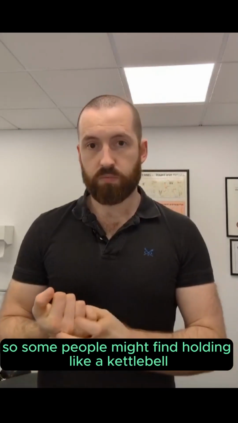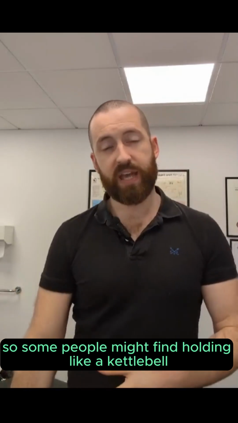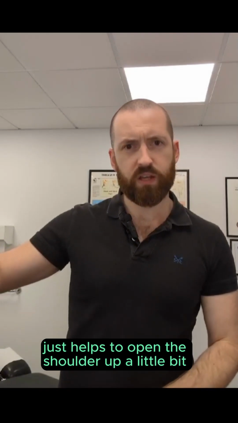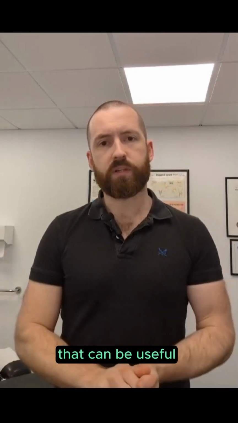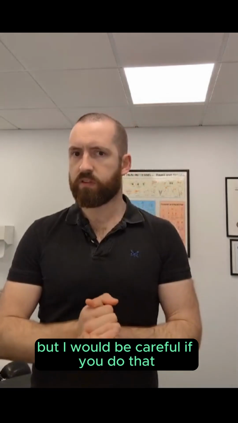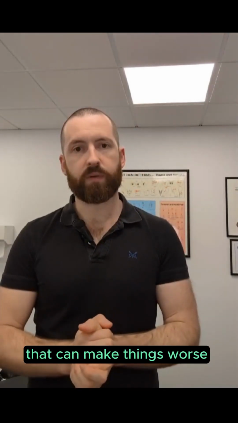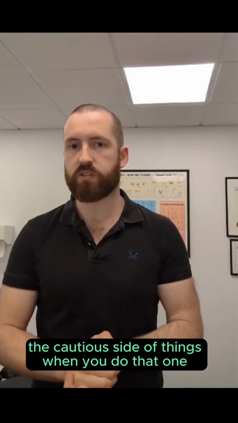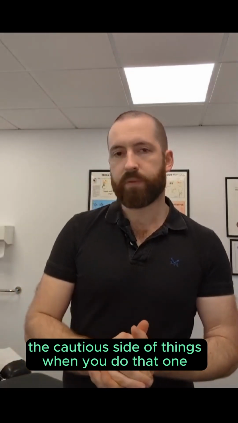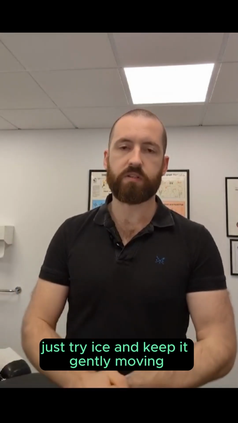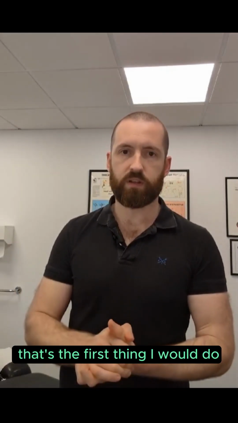Some people might find that holding a kettlebell on one side with the arm stretched down helps to open the shoulder up a little bit. That can be useful, but I would be careful, because if you go really heavy with it, that can make things worse. So you've got to be on the cautious side when you do that one. But I would say first of all, just try ice and keep it gently moving. That's the first thing I would do.